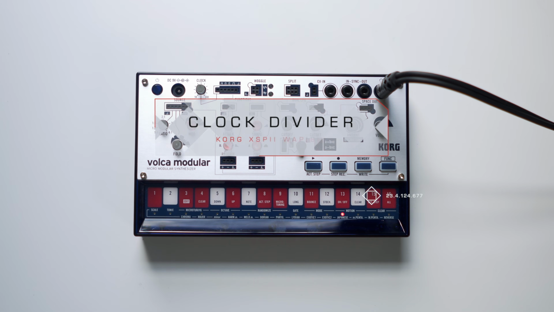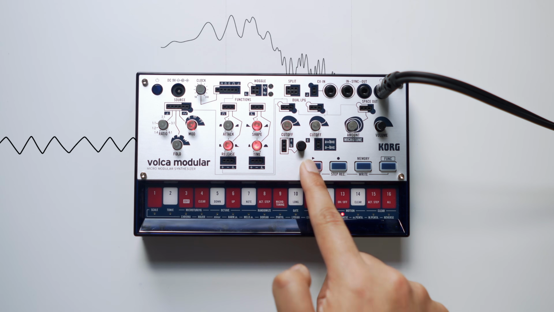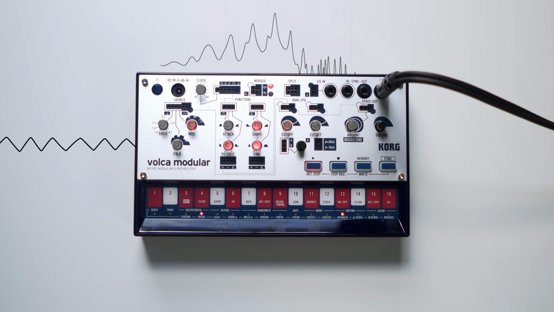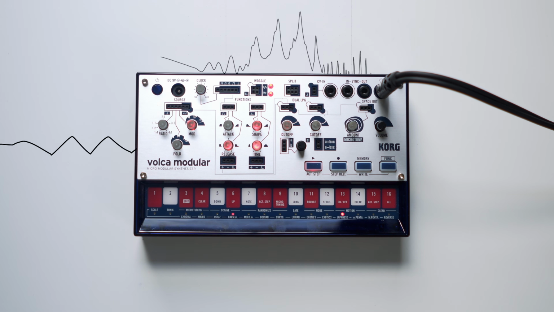In this video, I'm going to show you how to make use of the clock divider on the Volca modular to create some interesting polyrhythmic patterns. I'll hit play here to start the sequencer. So in this sequence, we have 16 steps that are all active.